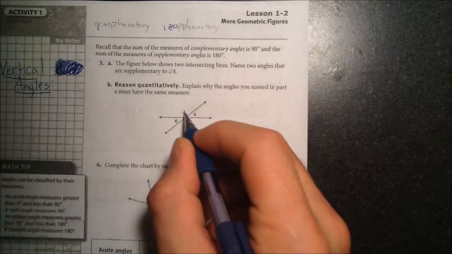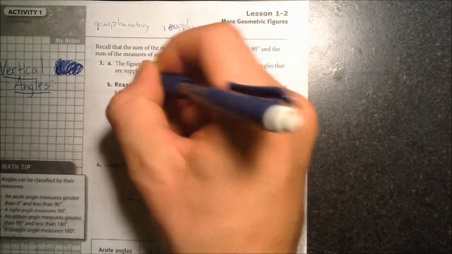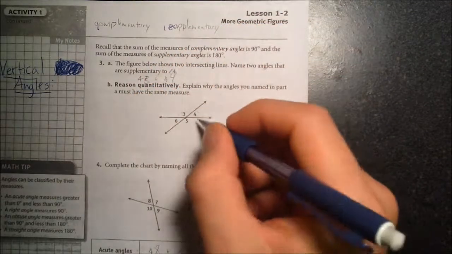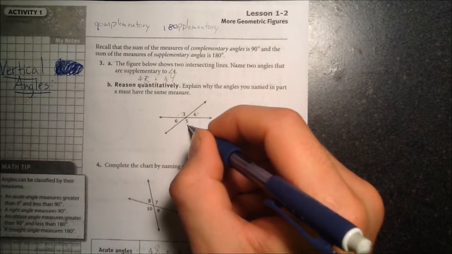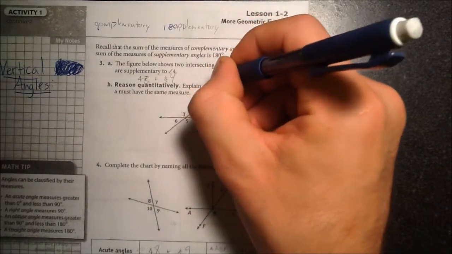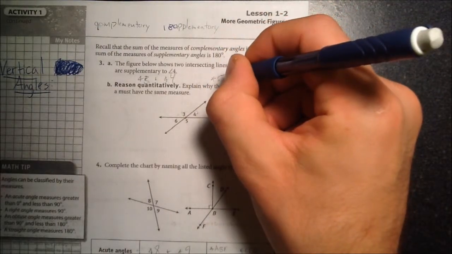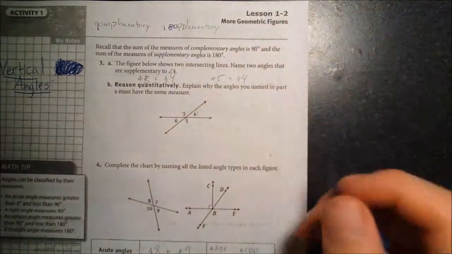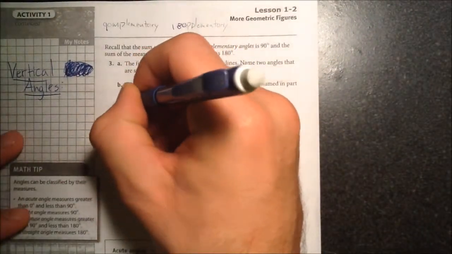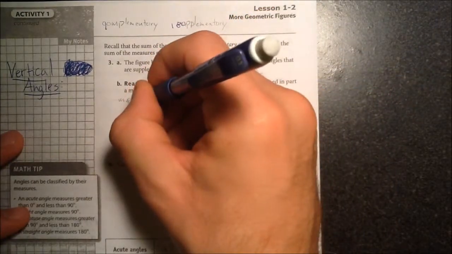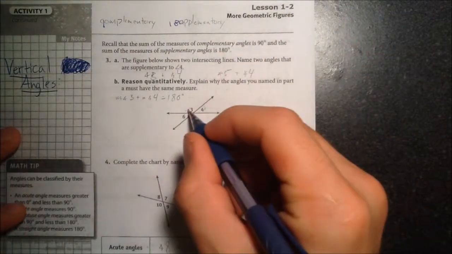The correct answer is 3, because angle 3 and angle 4 together, and also angle 4 added to angle 5, give 180 degrees. I can say that the measurement of angle 3 plus the measurement of angle 4 is equal to 180 degrees. Those are a linear pair.